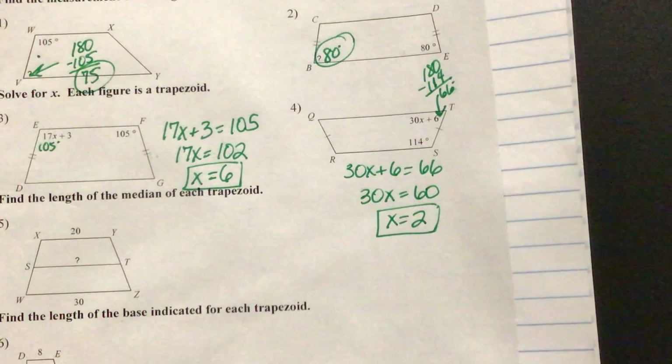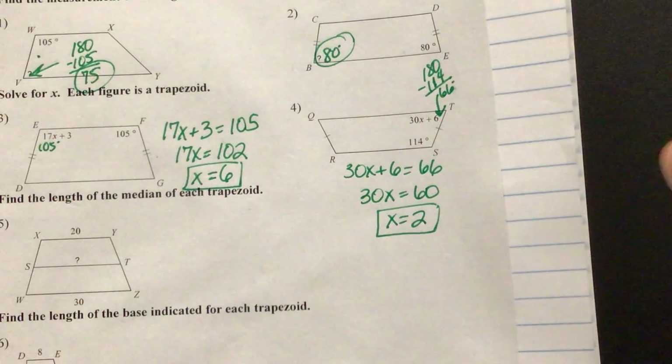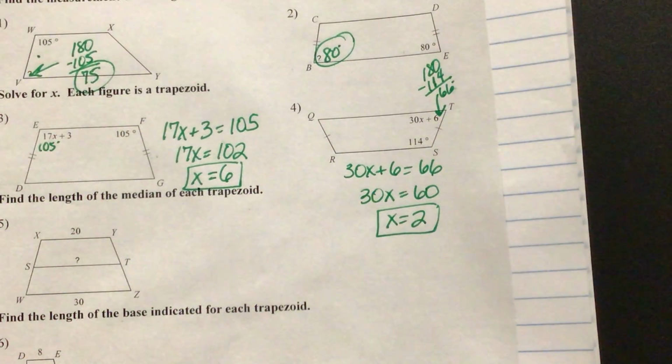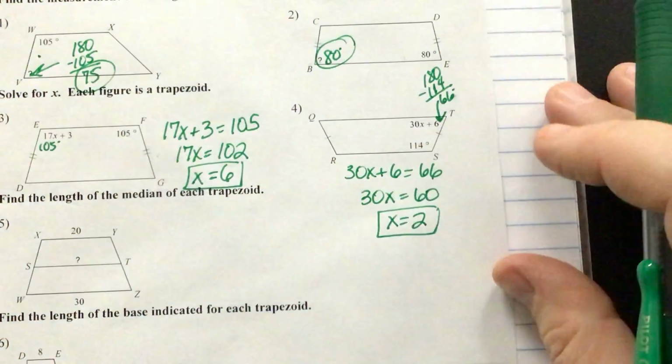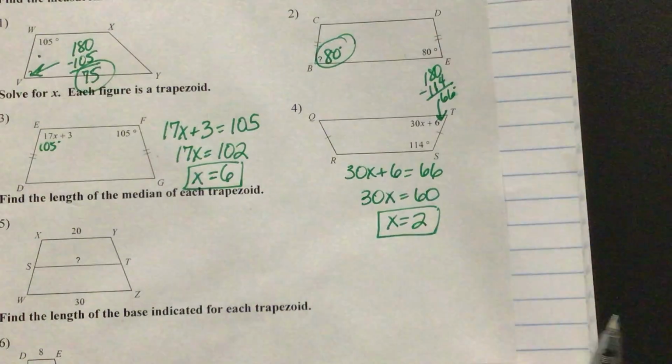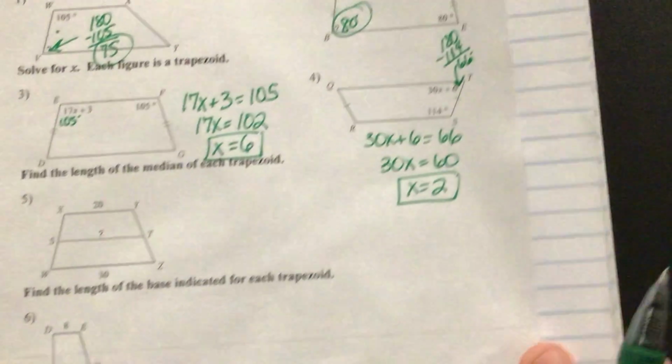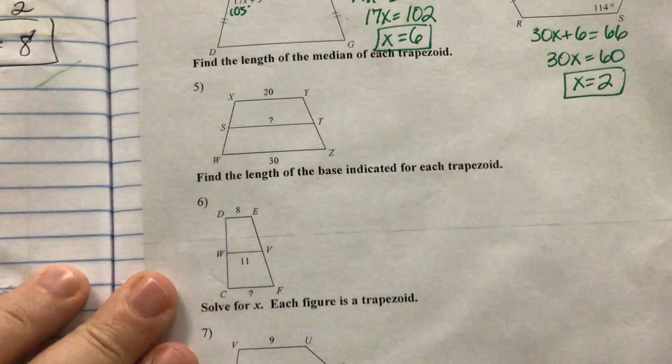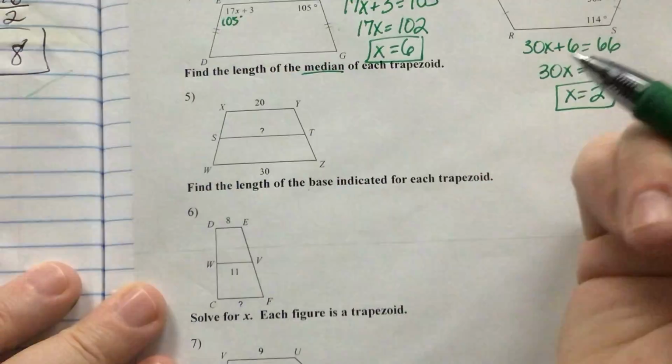Okay, so again, you got to think, are the angles congruent or are they supplementary? Once you make that decision, then you should be able to write an equation to figure out what X is going to be. Okay, let's take a look at number 5. This one says find the length of the median.